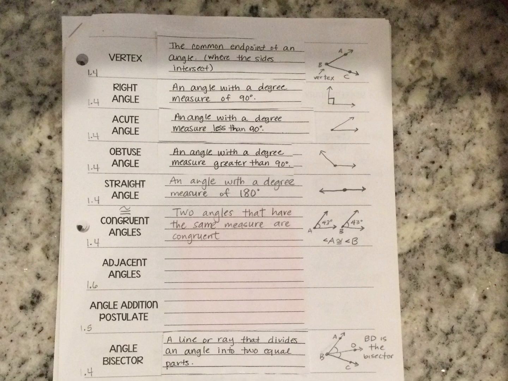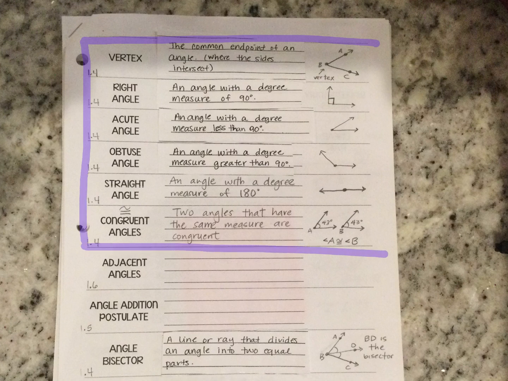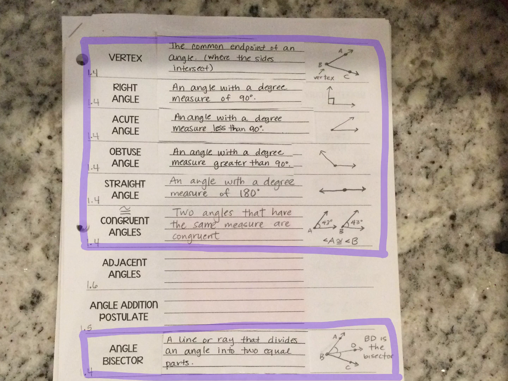On this page, there's a whole bunch of them. Anything that's done: vertex, right angle, acute angle, obtuse angle, congruent angles, and then also angle bisector. So we need all these definitions done, and when you're done with that, I need you to do IXL. It's actually in the 5th grade. It is Z5 and Z6. All right, thank you.